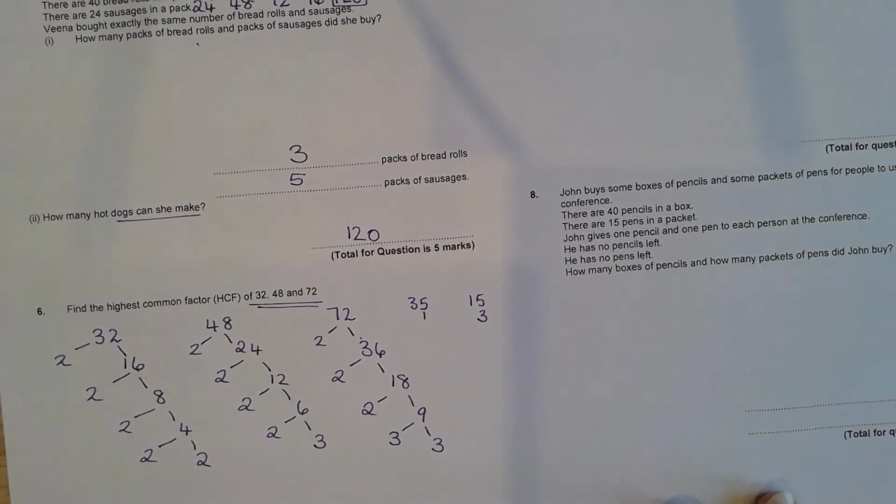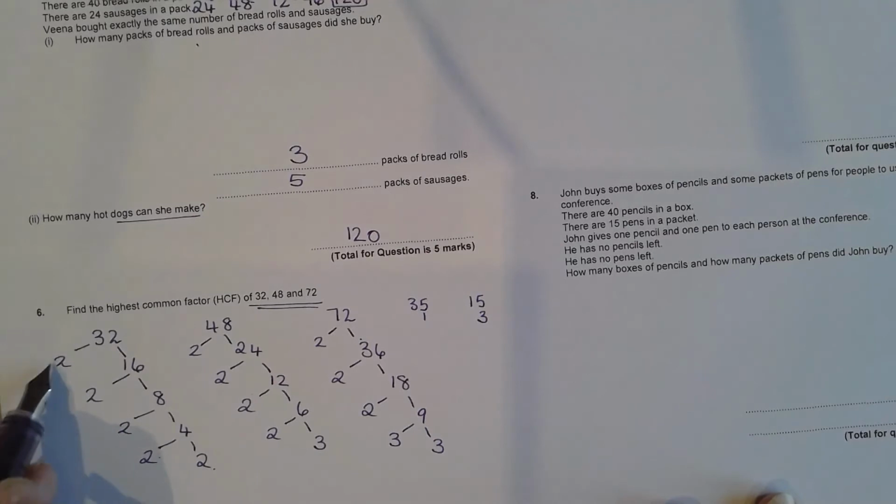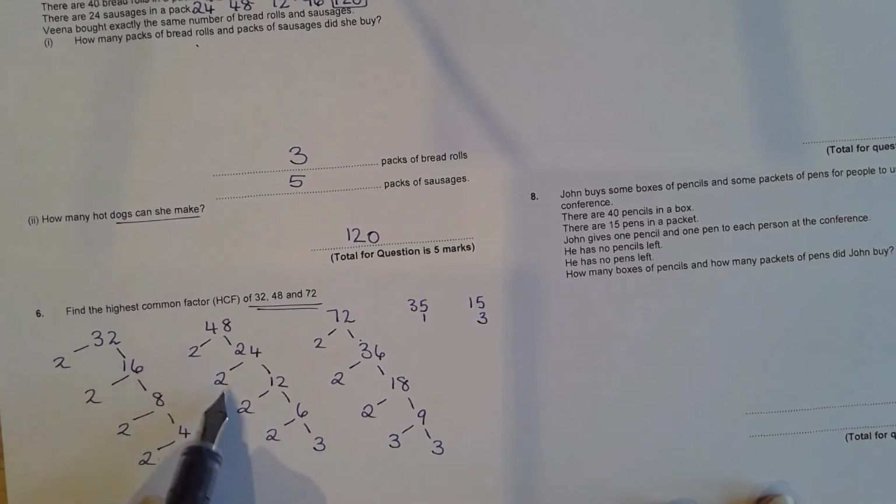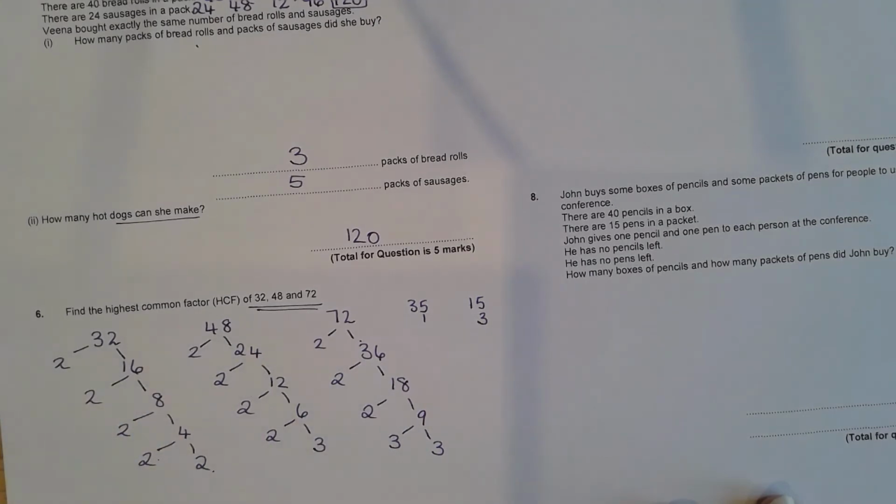The first one, 32, is 2 times 2 times 2 times 2 times 2, 5 of them. The second number, I've got 2 times 2 times 2 times 2, I've got 4 of them, times 3. And then the last one, I've got 2 times 2 times 2 times 3 times 3.